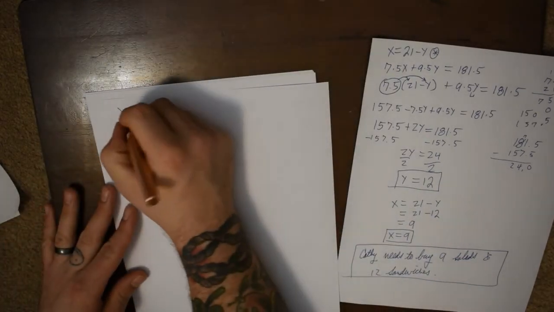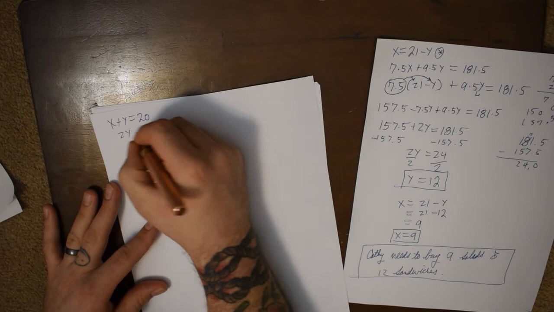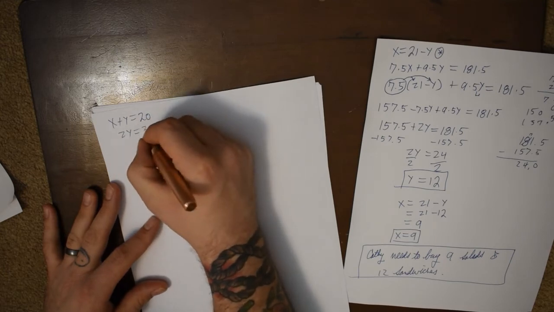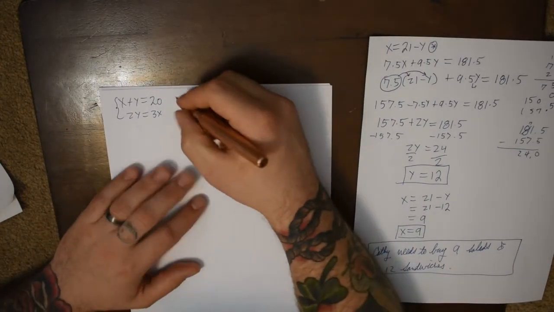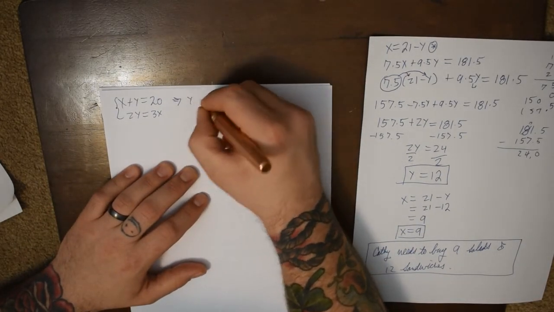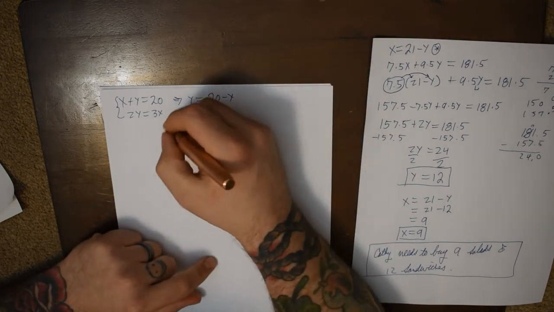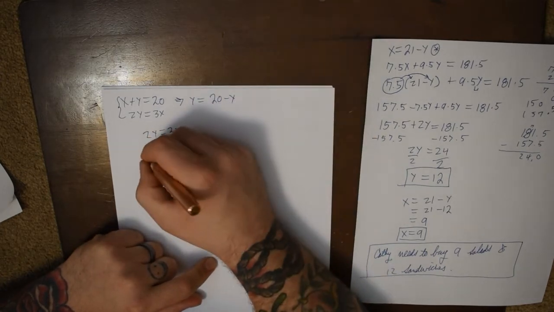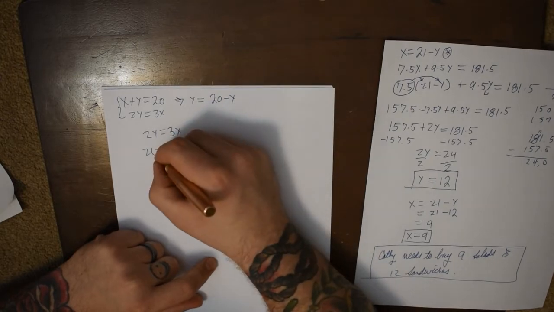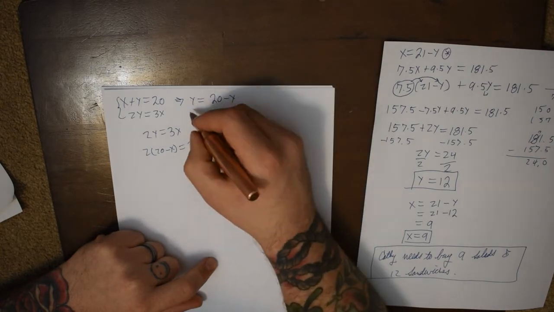We knew that x plus y had to equal 20, and we knew that 2y was equal to 3x. And from that top equation, we rewrote it as y being equal to 20 minus x. So that means in this bottom equation, 2 times y is equal to 3x, that means 2 times 20 minus x is equal to 3x. Substitution.